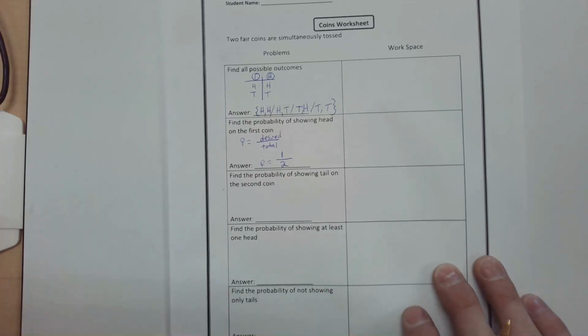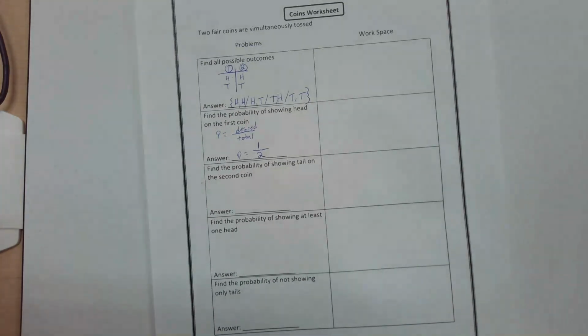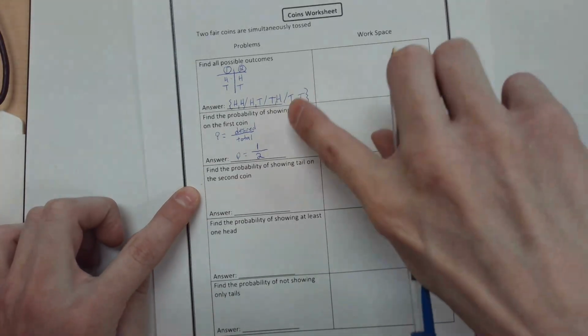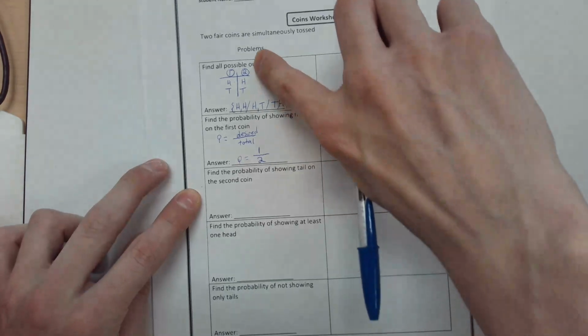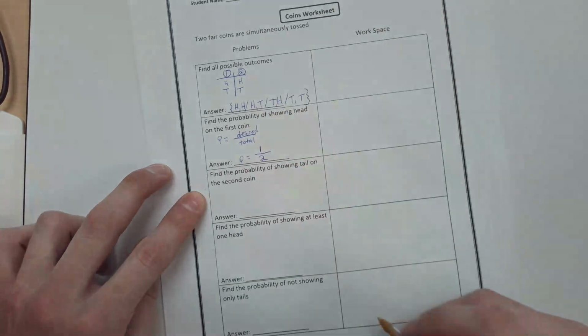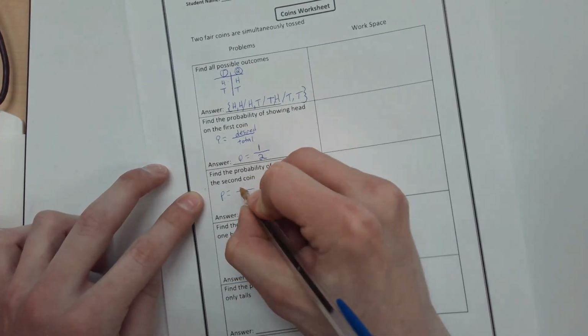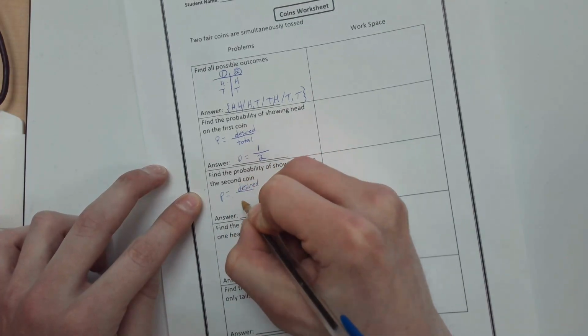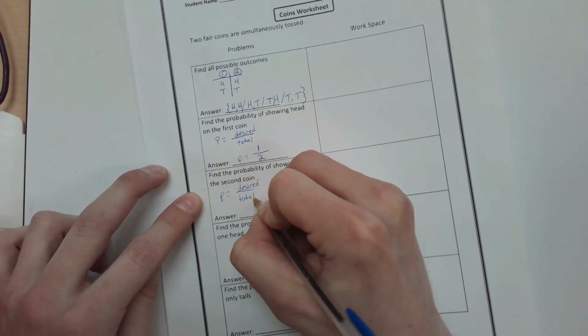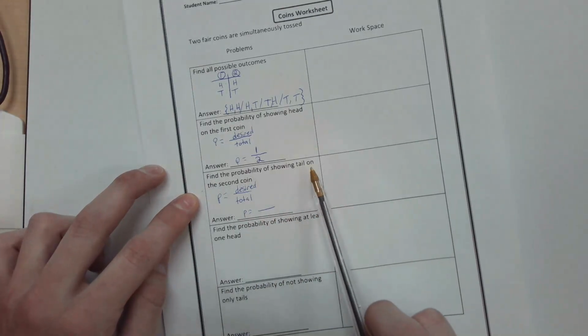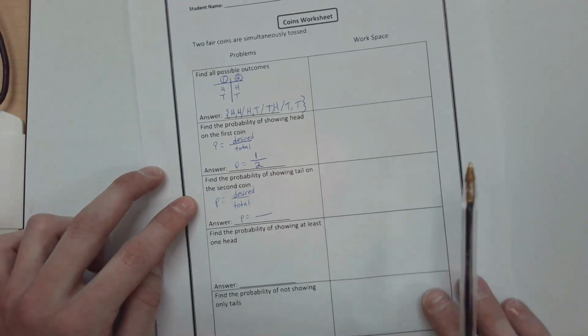All right, for number 3, we have find the probability of showing tail on the second coin. So we're going to repeat this same process, except this time with coin number 2. So here we have P equals desired over total. P equals. Find the probability of showing tails on the second coin.